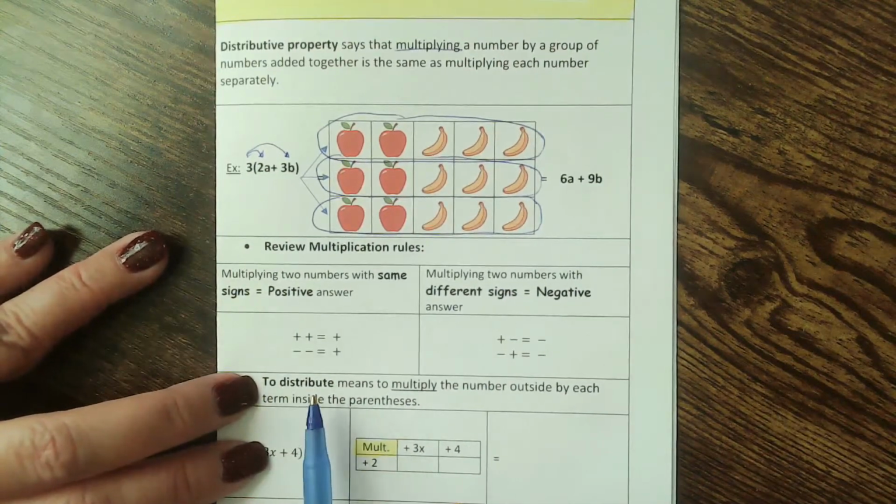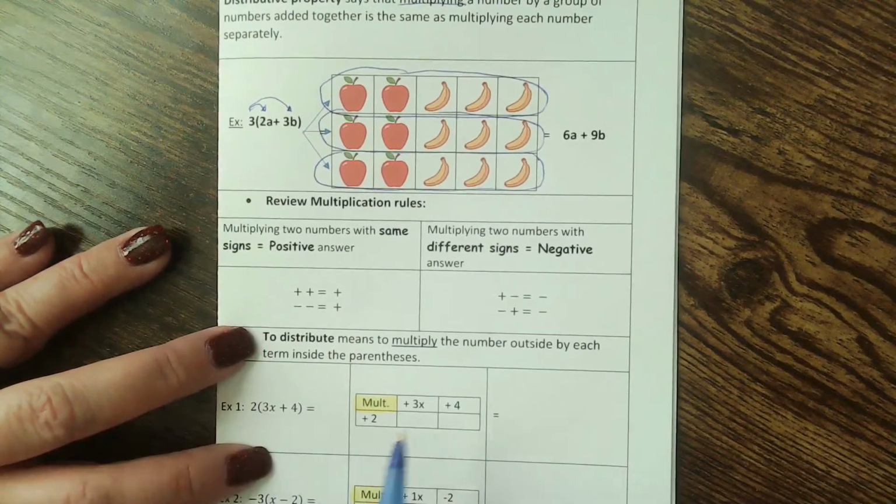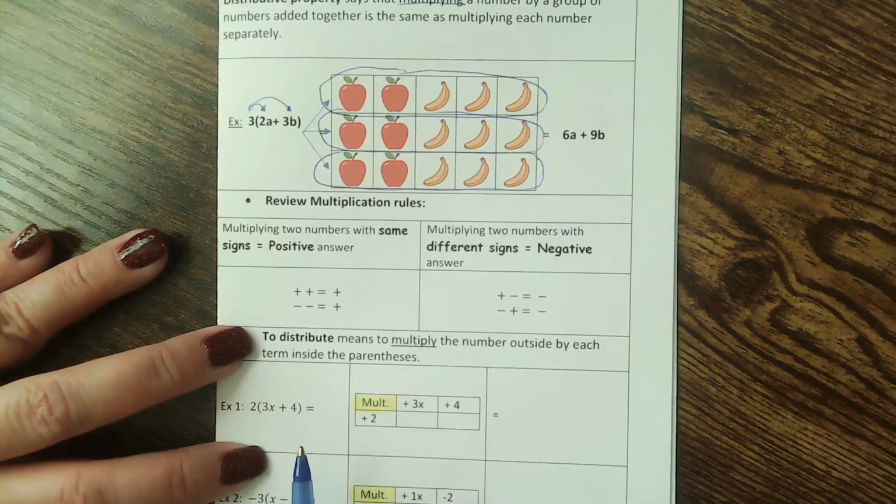To distribute means to multiply the number outside by each term inside the parentheses. To help us understand this better, I have this little model that will help us break down the numbers into terms and see the results for each multiplication.